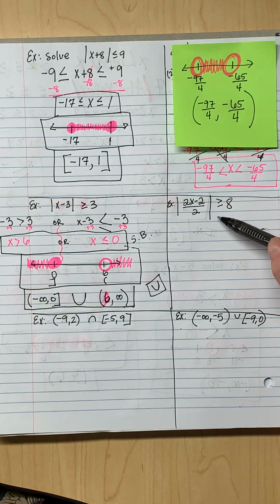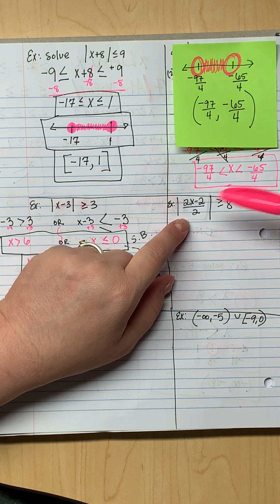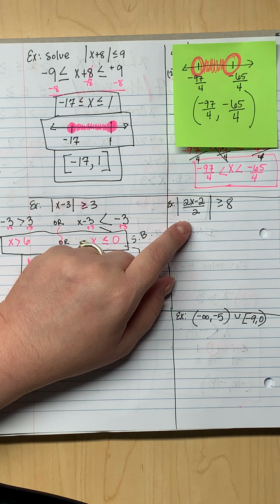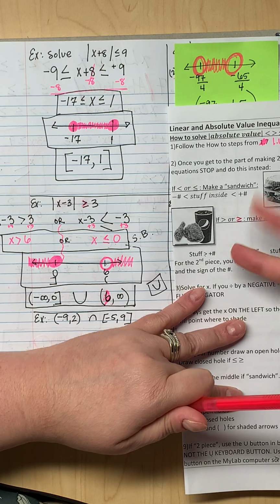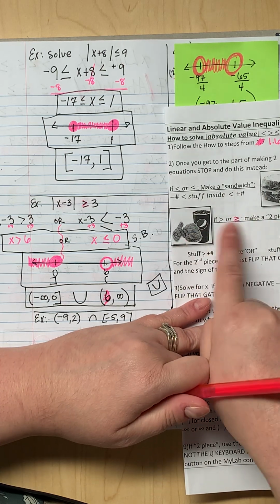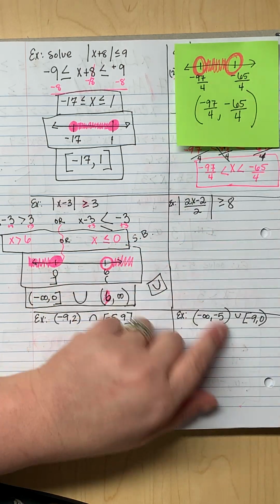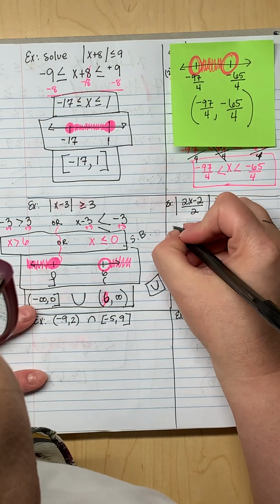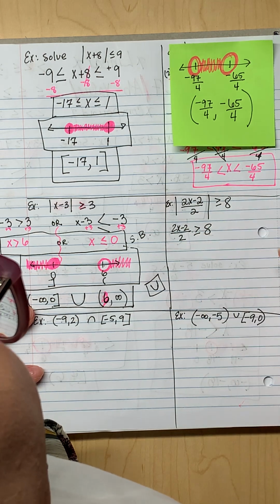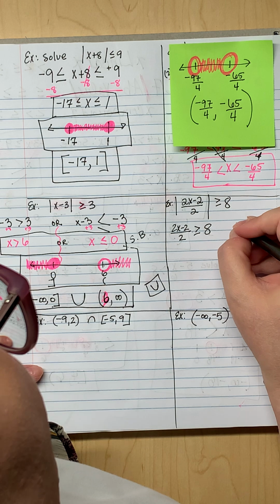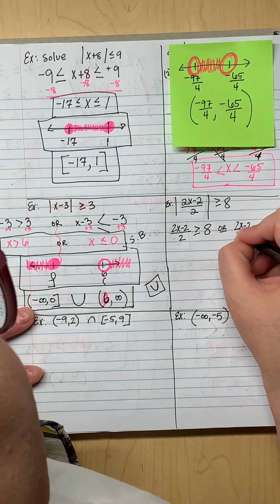Let's look at this one on the right. First, we get the bars by themselves. Second, we figure out whether it's a sandwich or a 2-piece. And this one is a greater than, and that means 2-piece. So for the 2-piece, we write stuff greater than or equal to your positive number. So 2x minus 2 over 2 greater than or equal to your positive number. And then we write the word or, then your stuff, 2x minus 2 over 2.